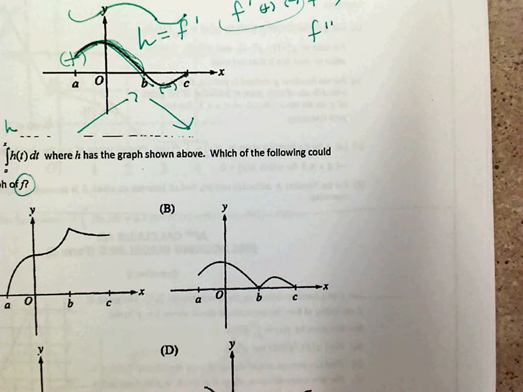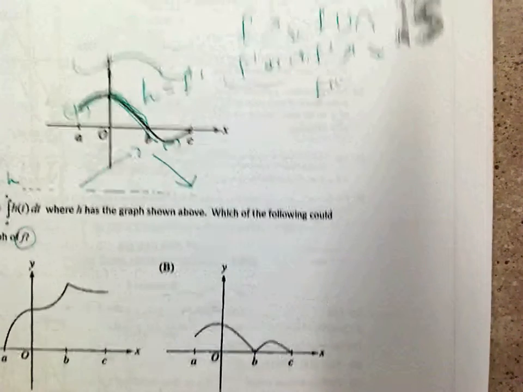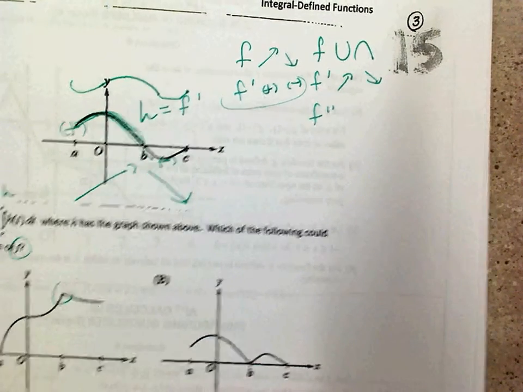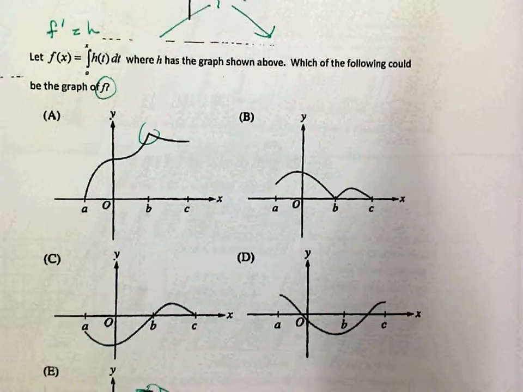I'm thinking E. Concave up, and then concave down, and then concave up, and then increasing and then decreasing. Basically, we should have been looking for a max at B, and then it couldn't be A because of the... Okay, there you go.